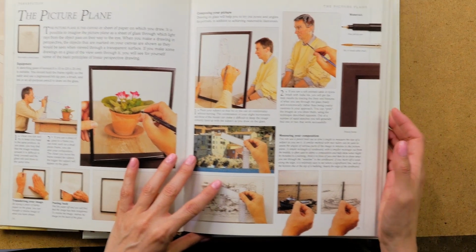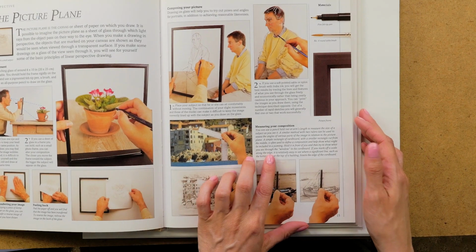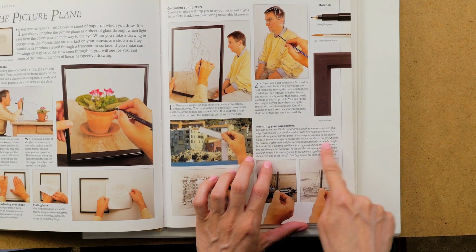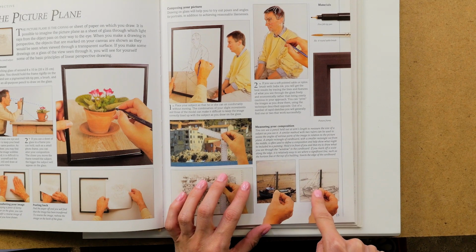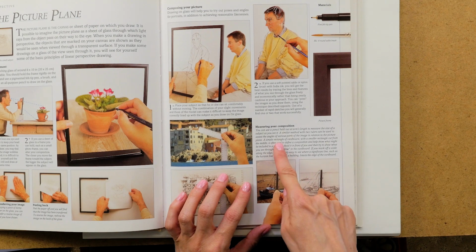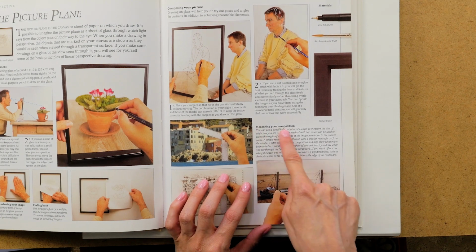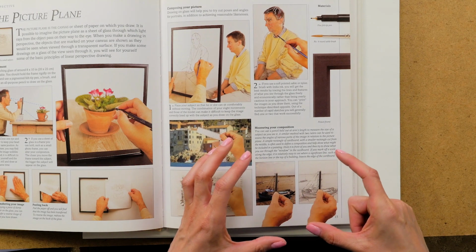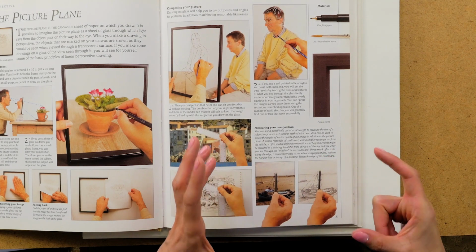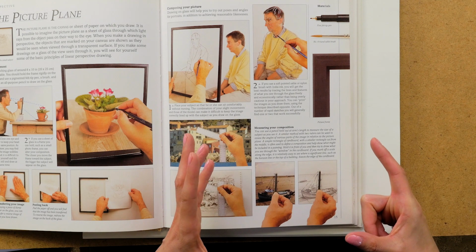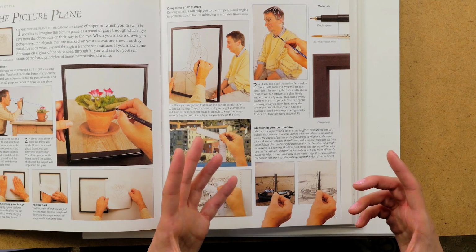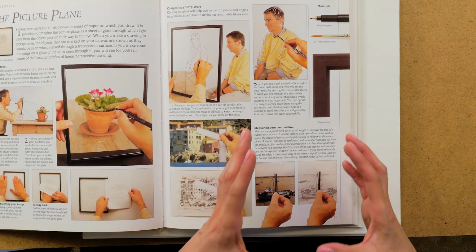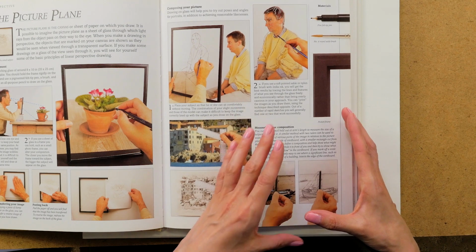But I wanted to show you a couple of examples of where this book really falls short. So this is one example. It has one tiny little paragraph and 2 pictures that explain to you what sighting is. And this is about measuring your composition, it says. But this is something that I go into, I think, 4 or 5 different videos for you guys to explain, because it's a really complex process and they reduce it down to 2 photos and 1 little paragraph here.